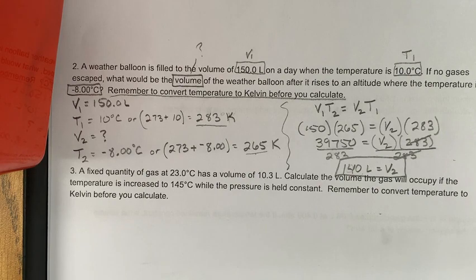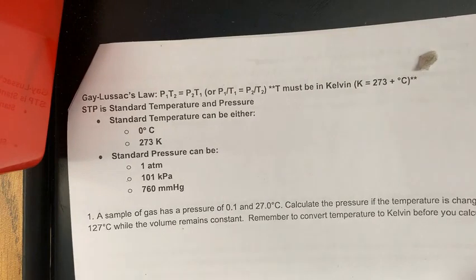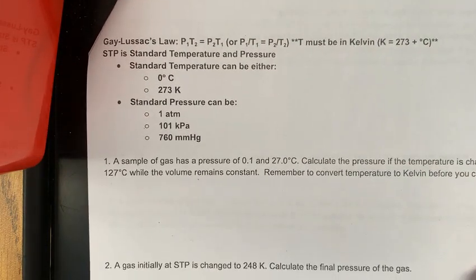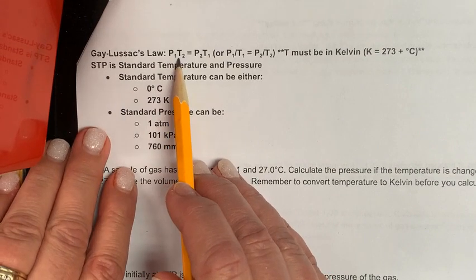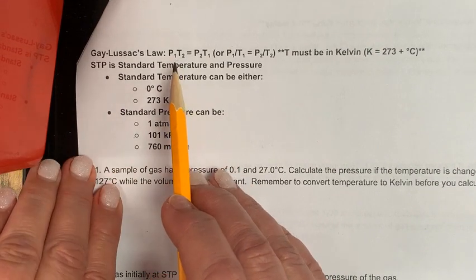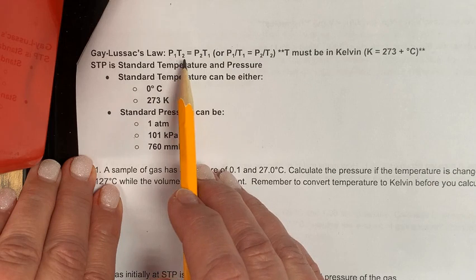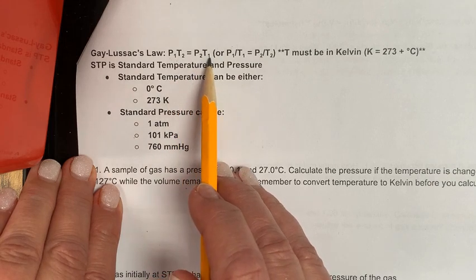All right, I'm going to go to the next page, which is Gay-Lussac's law. And this is now pressure and temperature instead of volume and temperature. And it's P1 T2 equals P2 T1.